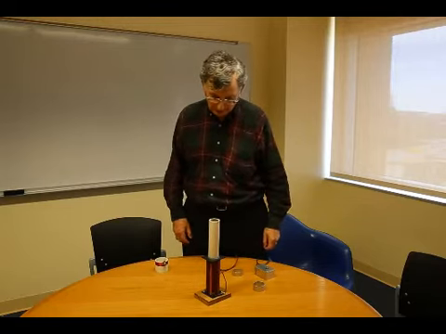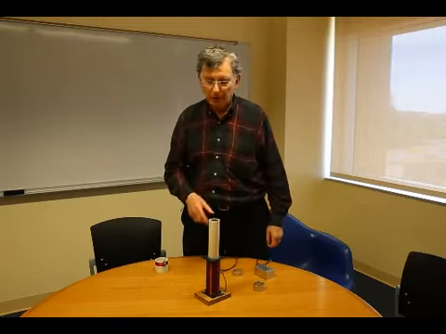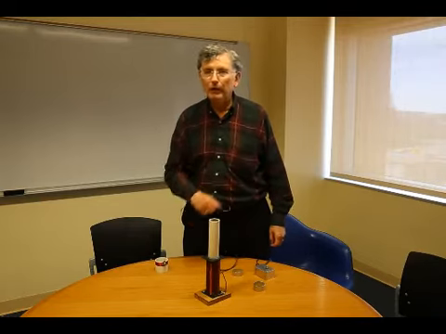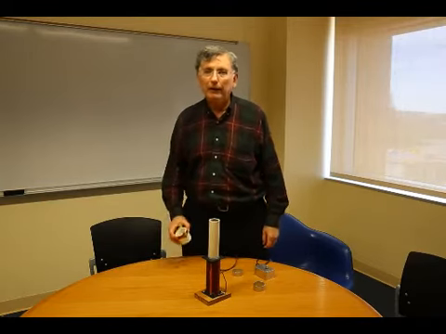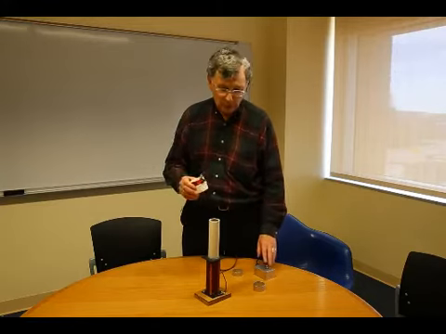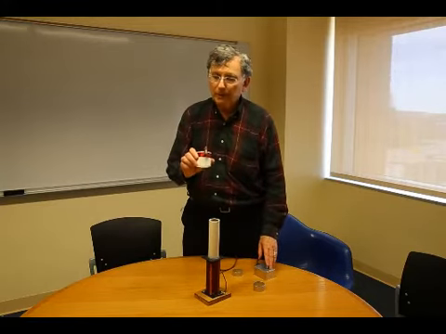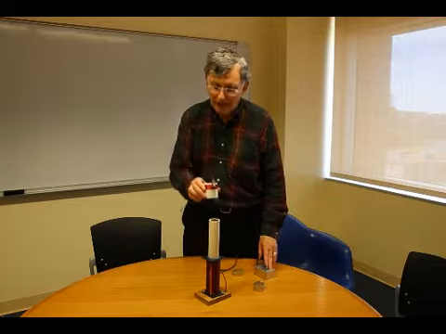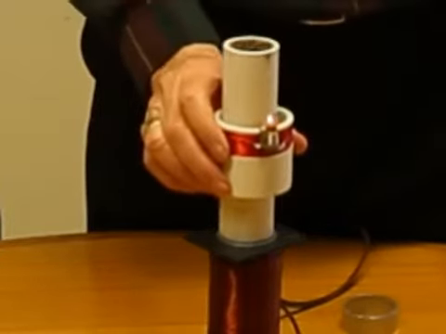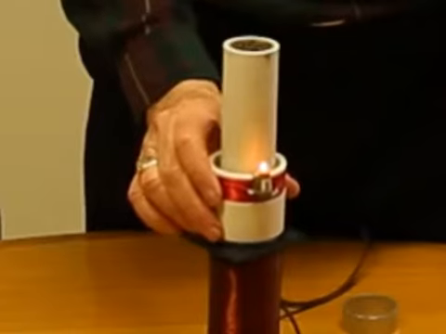When I press the button, a current goes through the loops, creating a time-varying magnetic field. And as Faraday showed, when you put a circuit near a time-varying magnetic field, an amazing thing happens. The light bulb goes on, even though there is no apparent power supply.